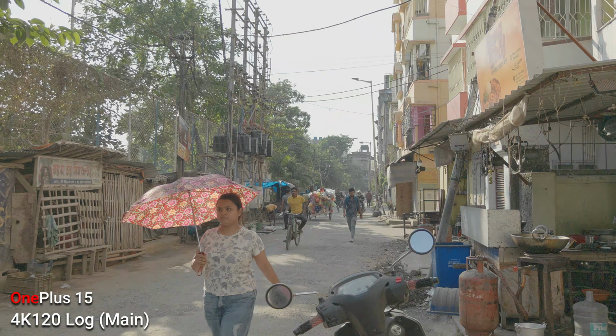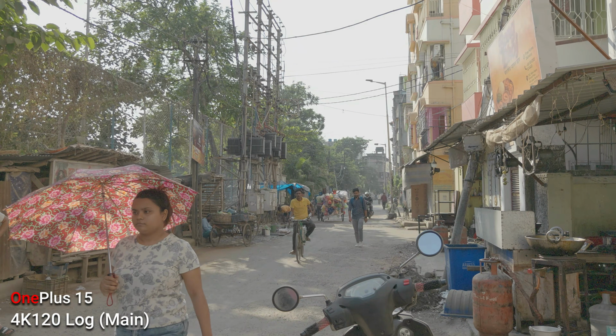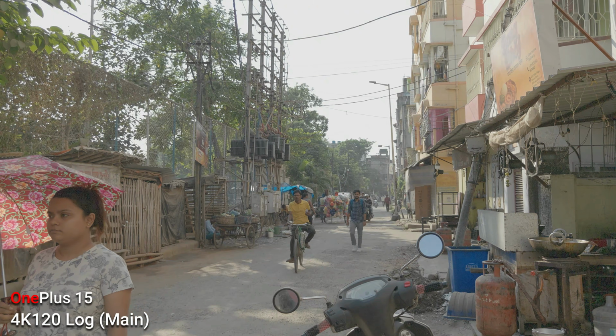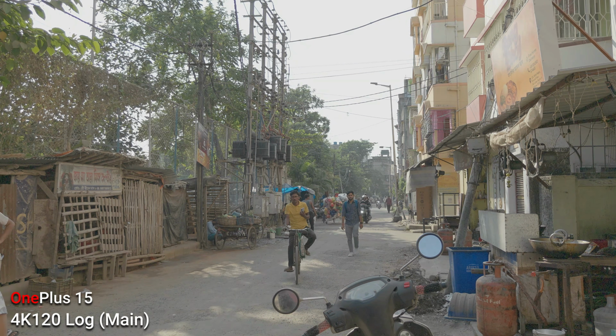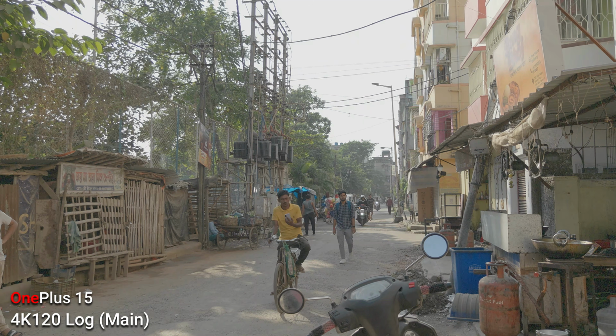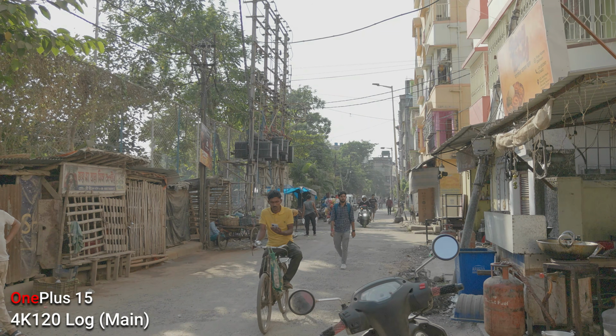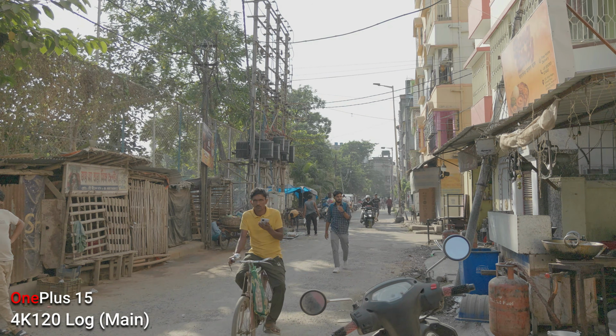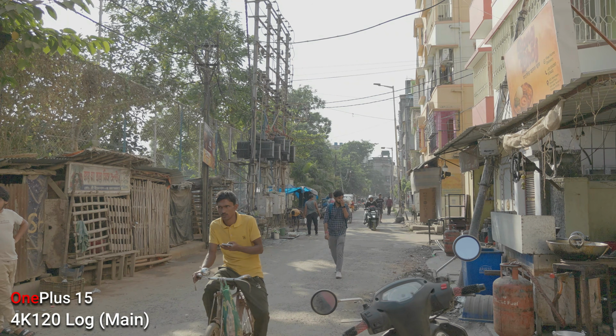Let's continue with video. The OnePlus 15 can do 4K 120 FPS video with the main sensor in log. The quality is fine. There is quite a bit of shadow noise, probably because the noise reduction at 120 FPS is less aggressive, but that's actually fine. I actually prefer having noise in the video than having smeary detail.